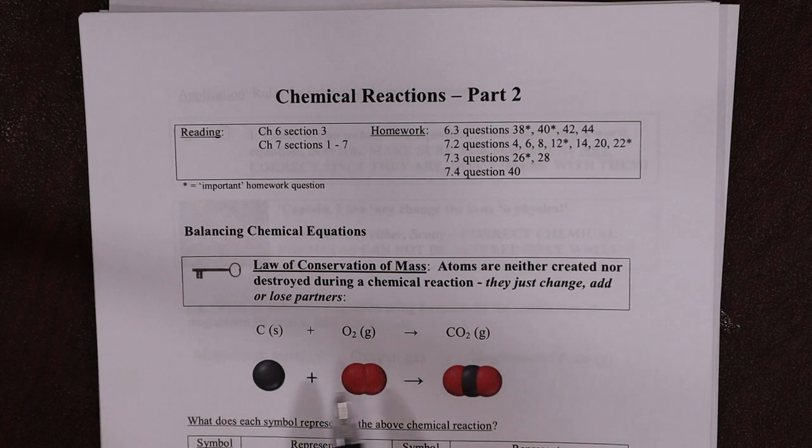And the trick with chemistry is, when we balance an equation, what is a reaction? It's just turning reactants into products. We just have them stick together differently. So it's the same number and type of atoms here, same number and type of atoms here, one carbon, two oxygen, two oxygen.